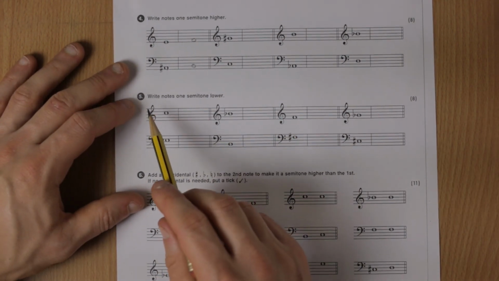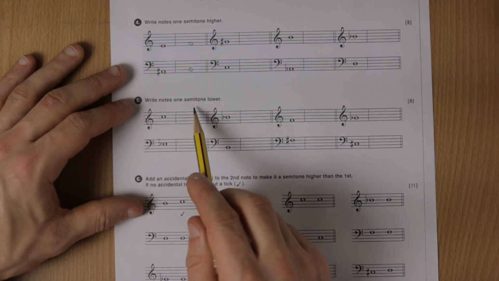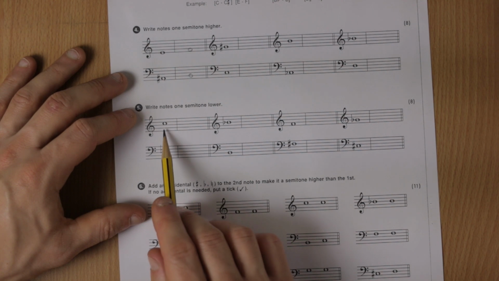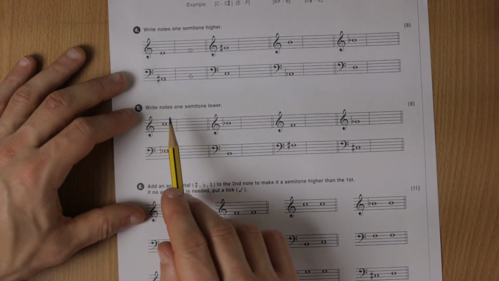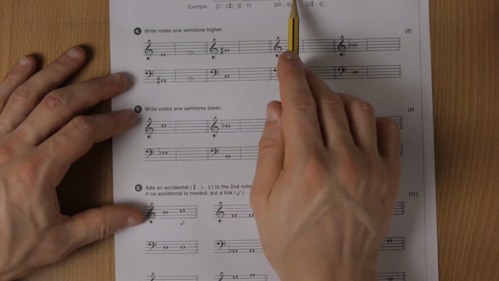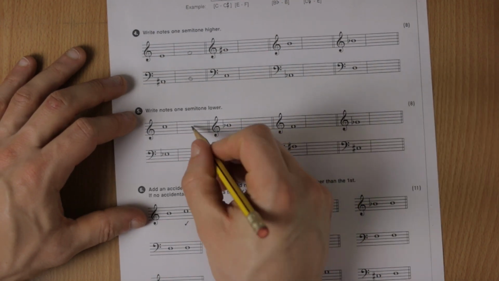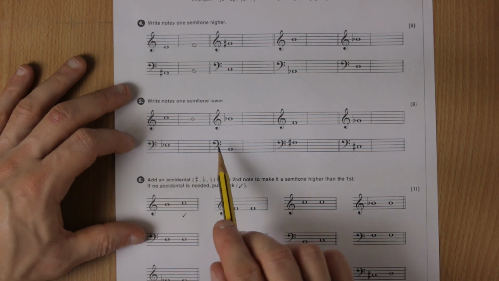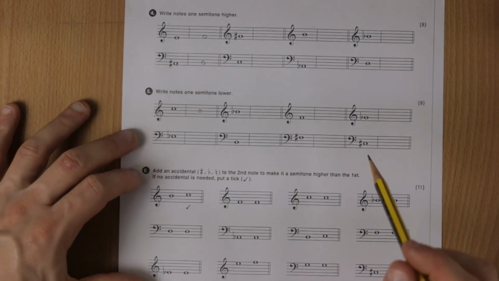And then question 5, write notes one semitone lower. So exactly the same. We'll do the first one. F, A, C, one semitone lower than C, there's a C here, is a B. So write a B. Okay, and you can do the rest, making sure, with these bass clefs, you check the notes for the bass clef.